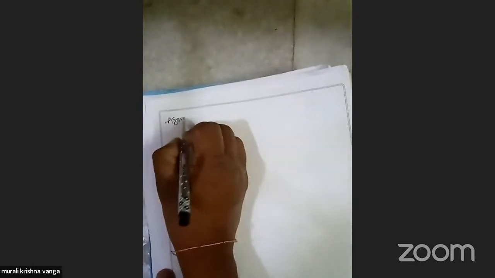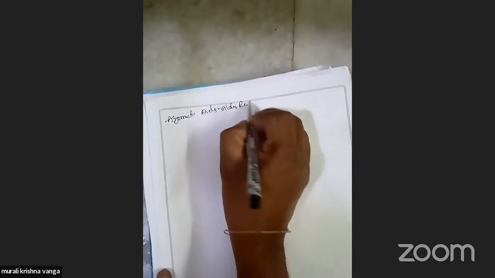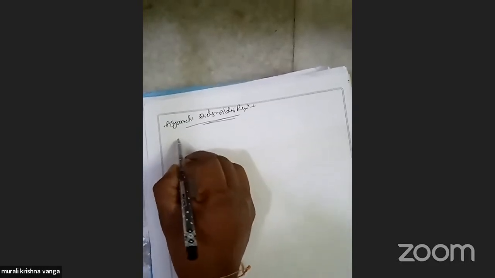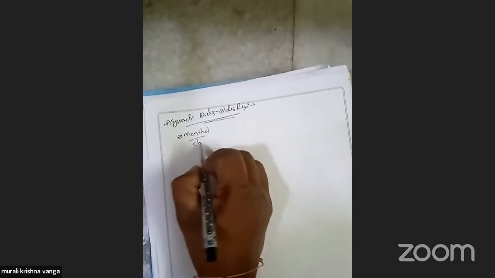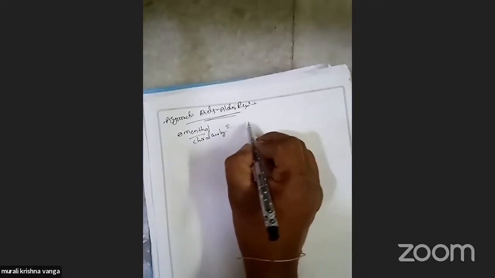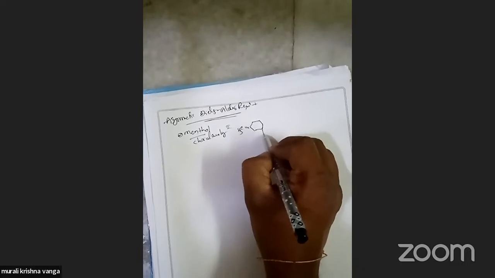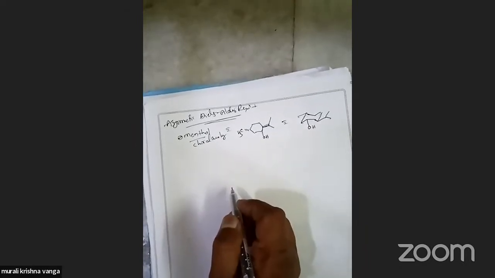Next, we are going to discuss the asymmetric Diels-Alder reaction. For this asymmetric Diels-Alder reaction, we take minus menthol. Minus menthol is taken as a chiral auxiliary. That minus menthol structure is, this is minus menthol, CH3, and here OH. This is minus menthol, and this is the conformation structure of this minus menthol.